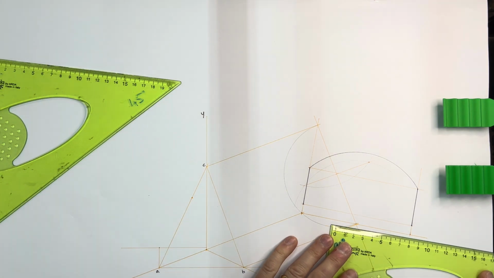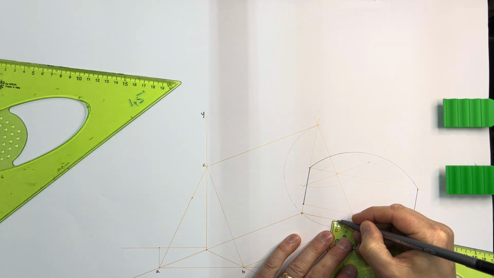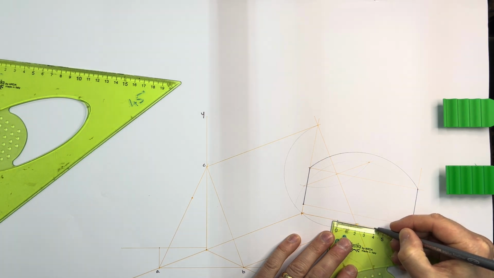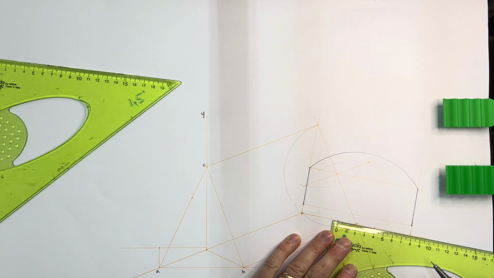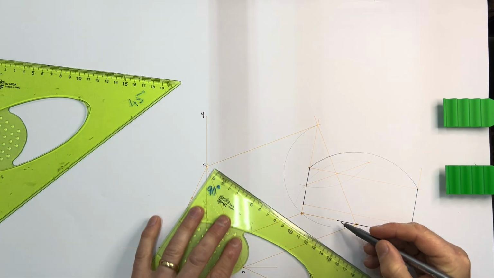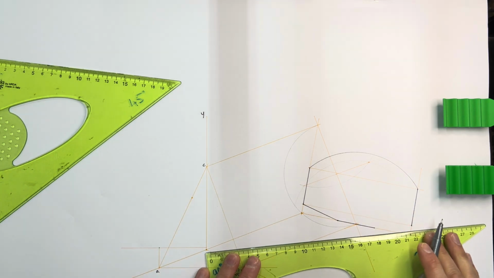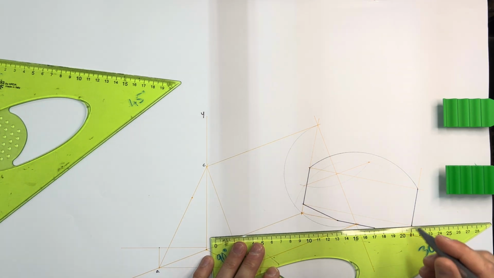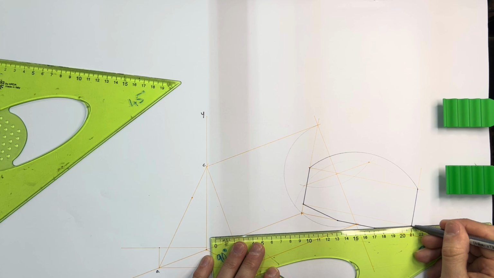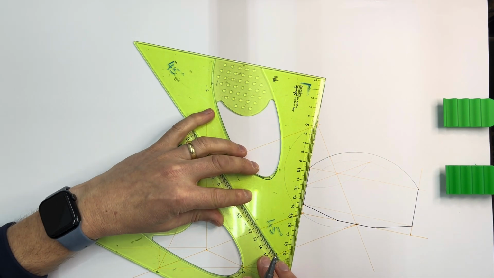And then 40 millimeters either side. So 40 millimeters in the middle piece. So I'm just going to measure 20 millimeters to the left, 20 millimeters to the right. I'm going to harden that in. That gives me that. And then just setting up my angles.